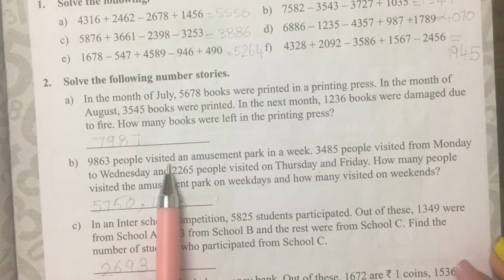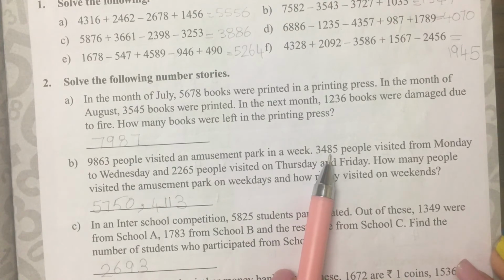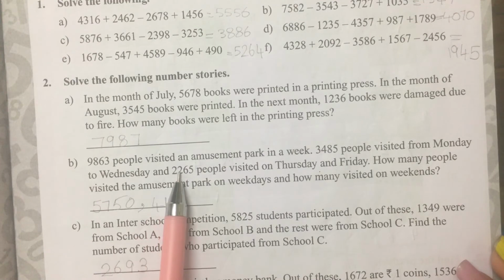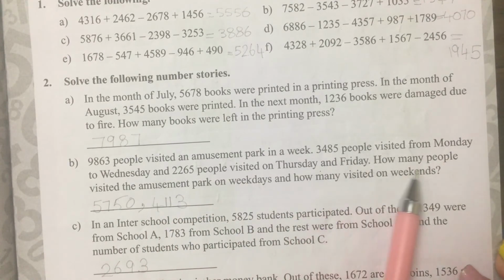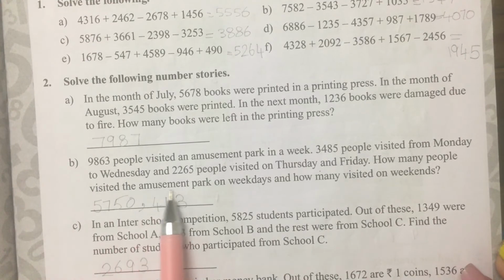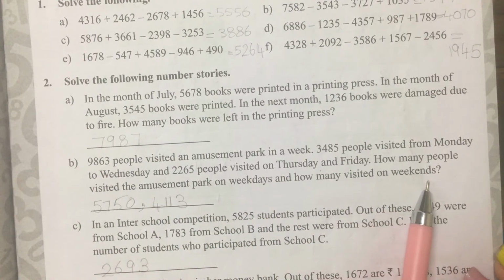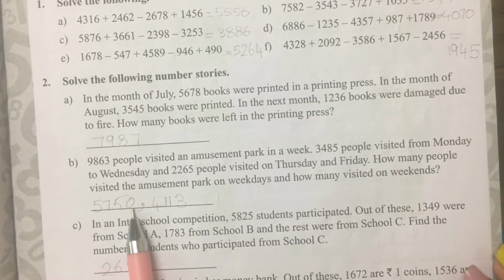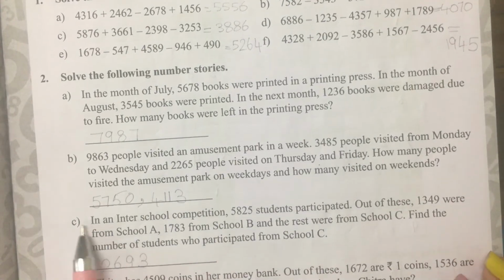B. 9,863 people visited an amusement park in a week. 3,485 people visited from Monday to Wednesday and 2,265 people visited on Thursday and Friday. How many people visited the amusement park on weekdays and how many visited on weekends? The answer is 5,750 and 4,130.